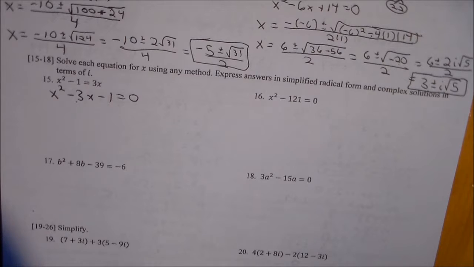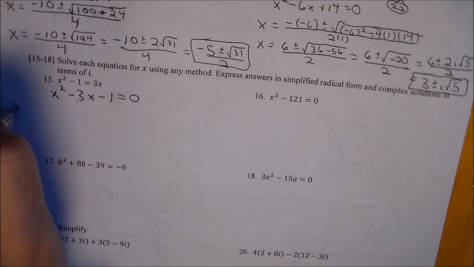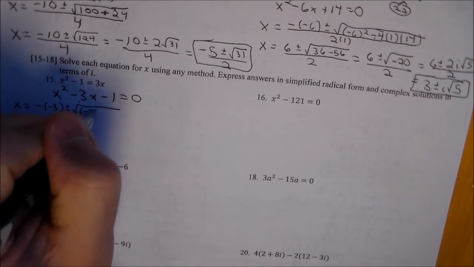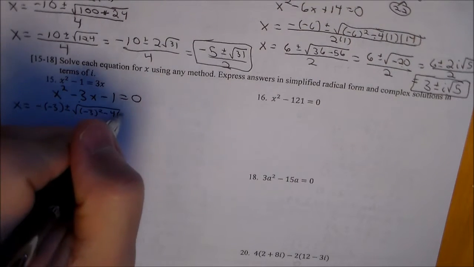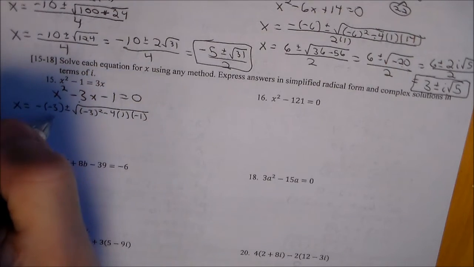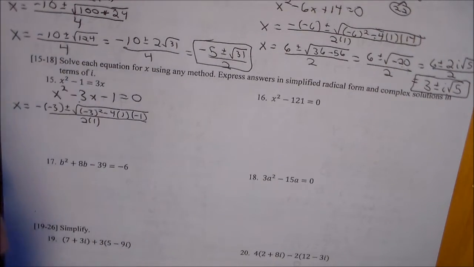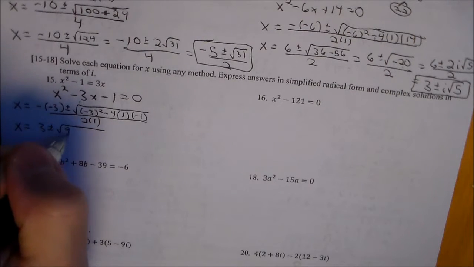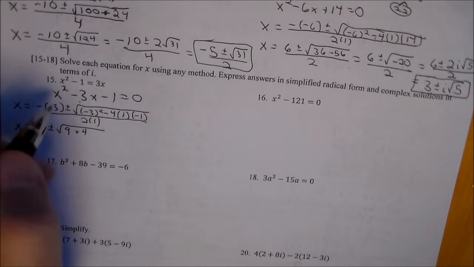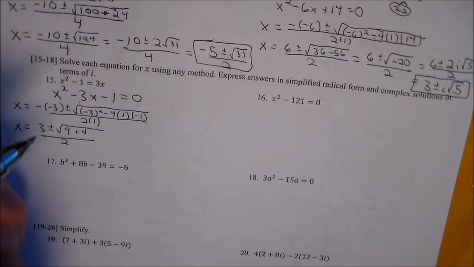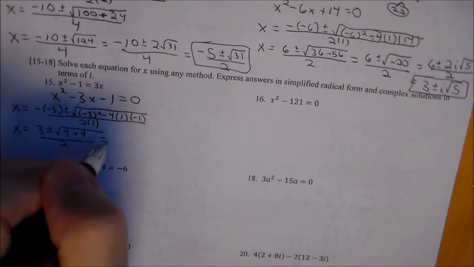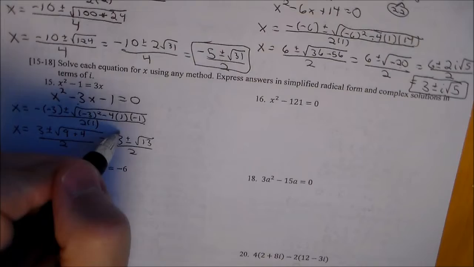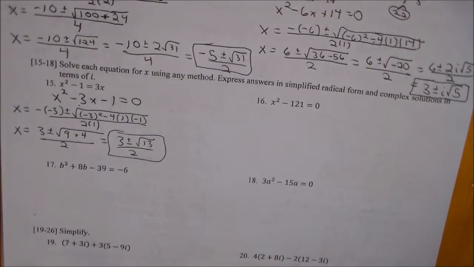So I look at this, doesn't look like it's going to factor, so I'm going to use the quadratic formula. So that's negative of negative 3, plus or minus negative 3 squared minus 4 times 1 times negative 1, all of that over 2 times 1. So we got 3 plus or minus the square root of 9 plus 4 over 2. And then we're going to go 3 plus or minus the square root of 13 over 2. Doesn't simplify anymore, so that will be our solution.